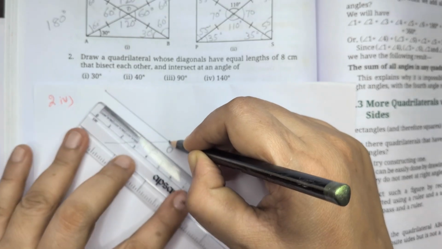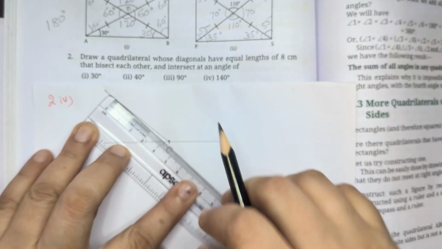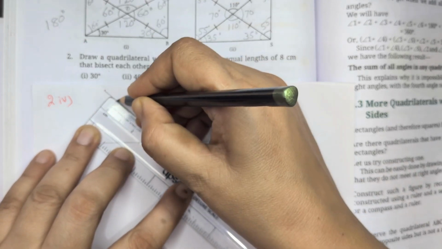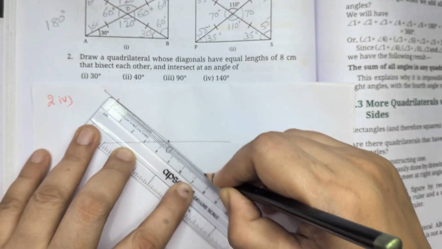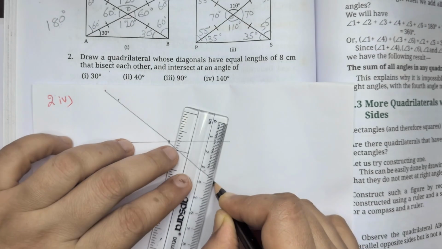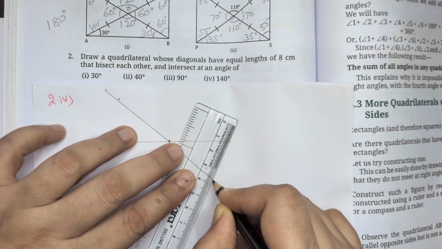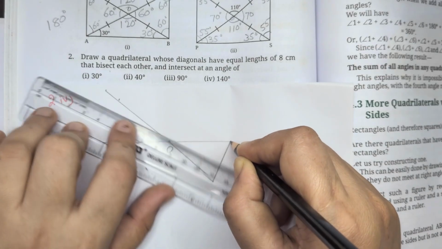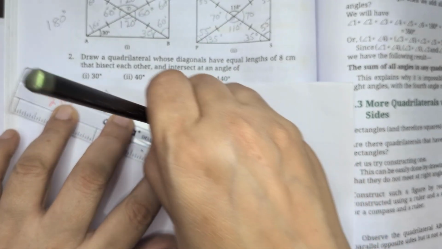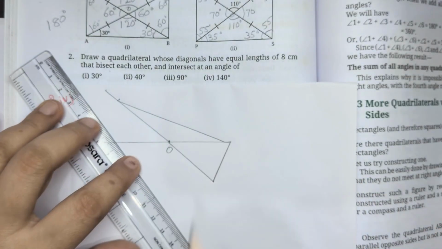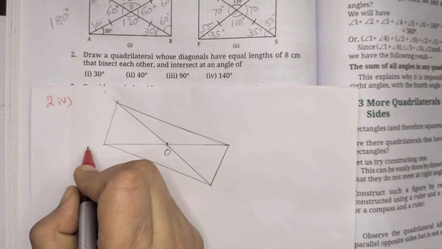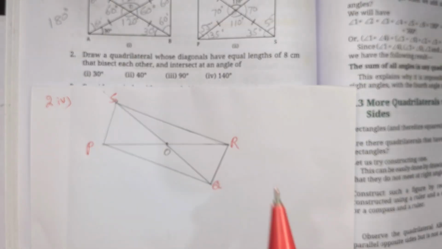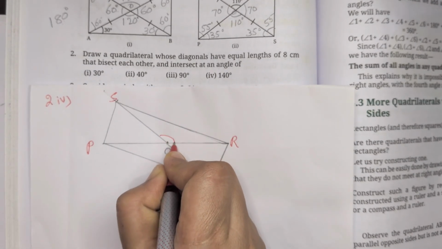Now we need only 4 centimeters. So just take 4 centimeters from the center till here, and 4 centimeters towards here also, and join the points. So we can mark them as P, Q, R, S. And this angle is 140 degrees.